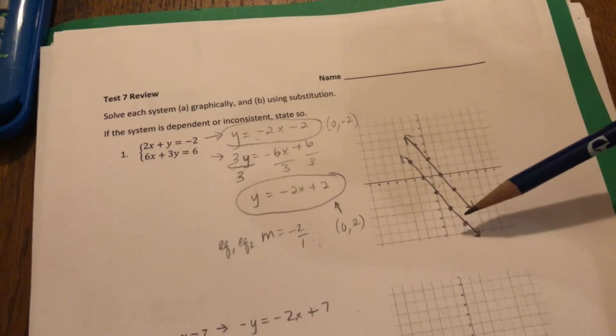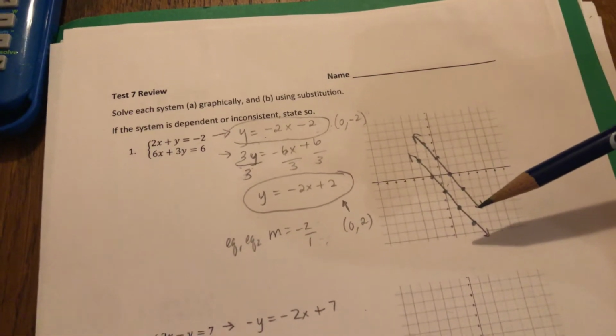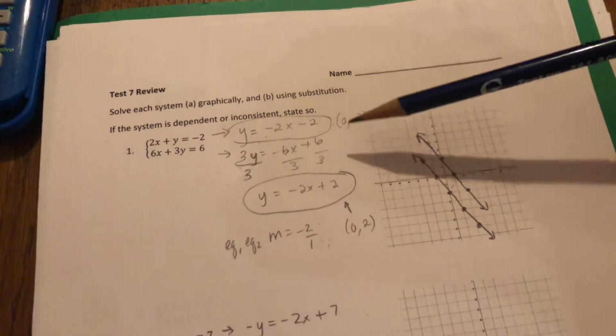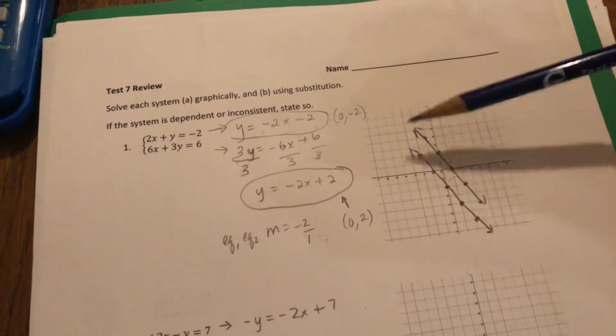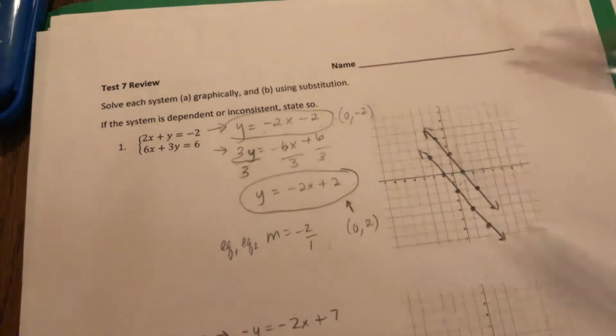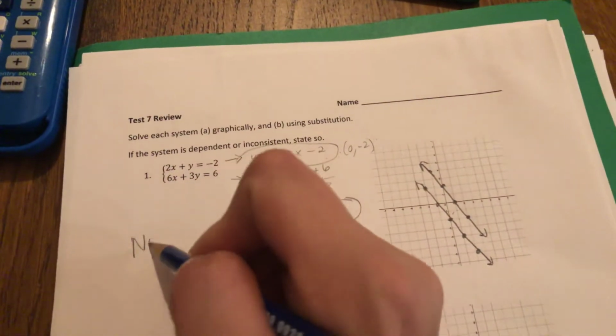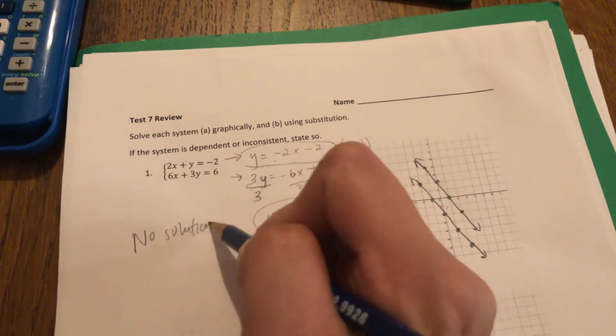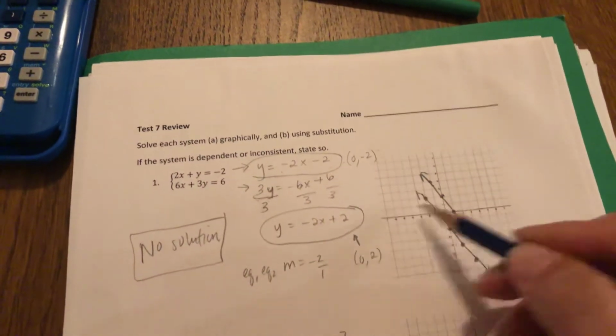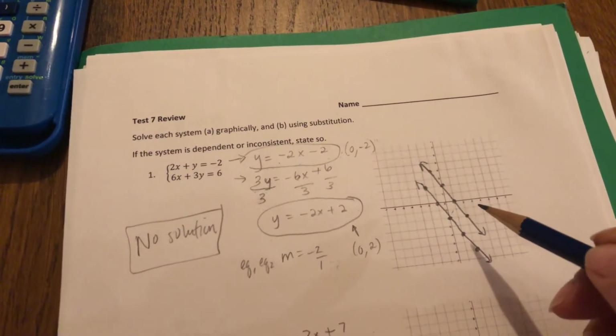What do we know about parallel lines? That's right, they're never ever going to intersect. And so that makes it where they don't have a solution. Remember, a solution is where they intersect. So the answer you want to put here is no solution. It doesn't have an answer. There's no place in time and space they're going to collide.